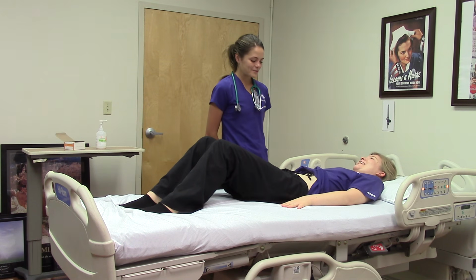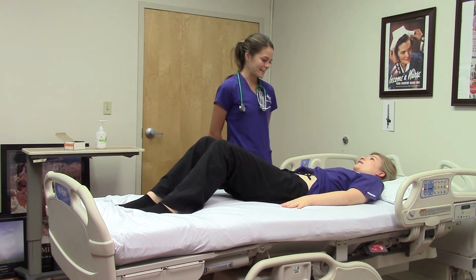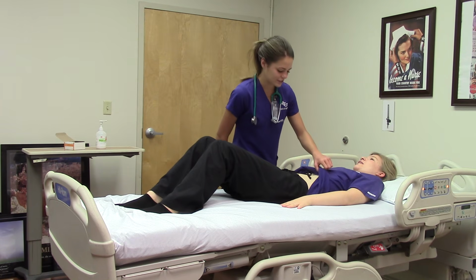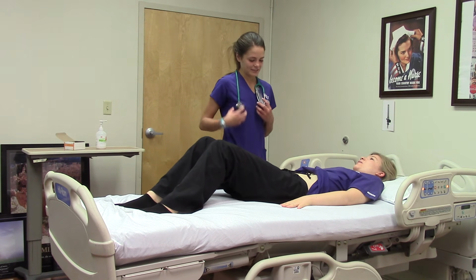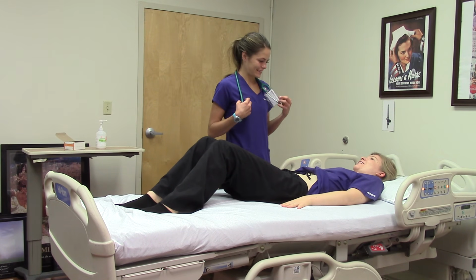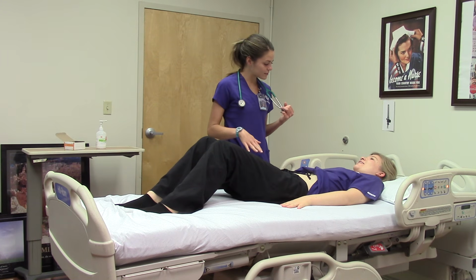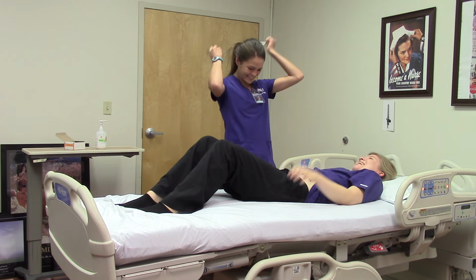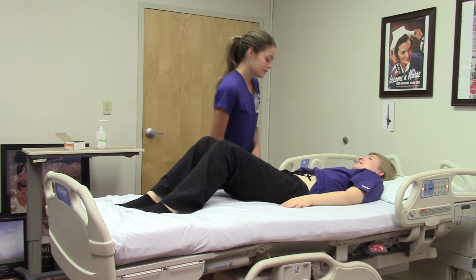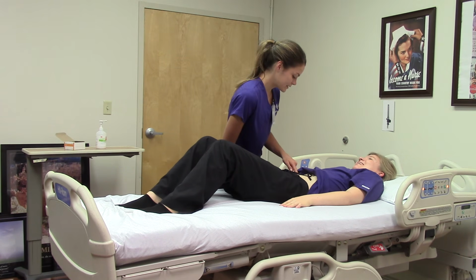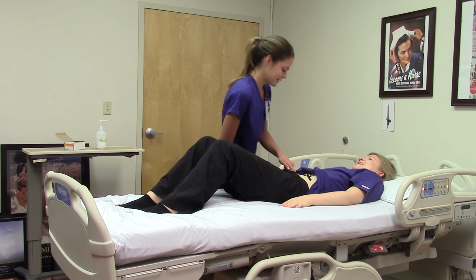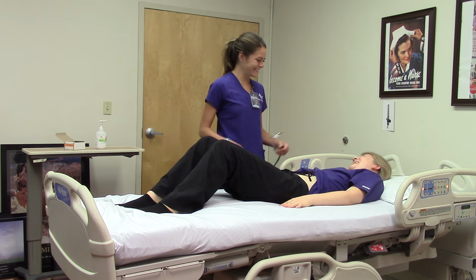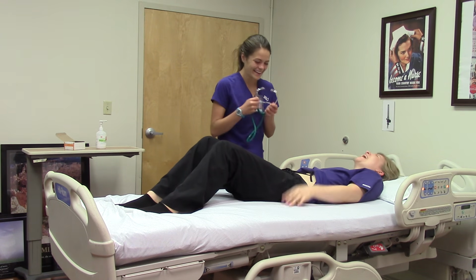I see a scaphoid abdomen, and I do not see any marks or lesions, and no belly button piercings. She's also going to look at the umbilicus to see if it is inverted or everted. It is inverted. Maybe a little bit of both.